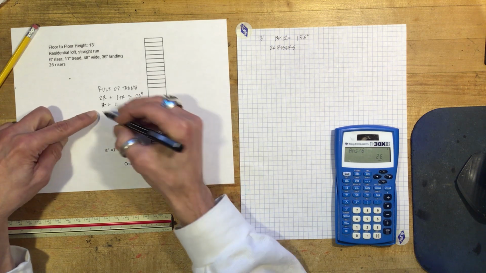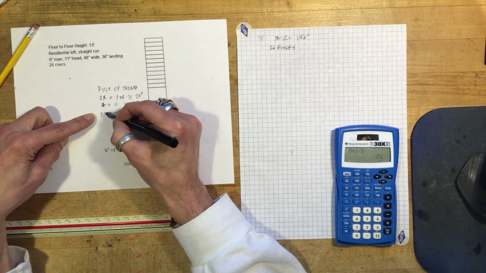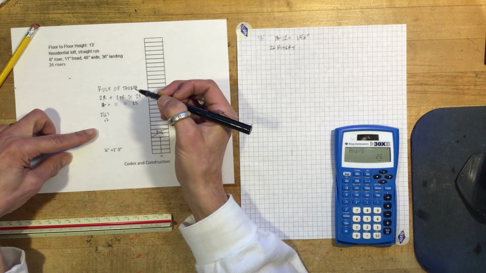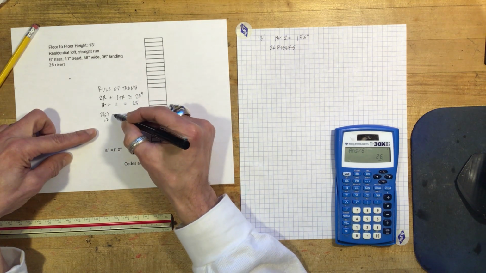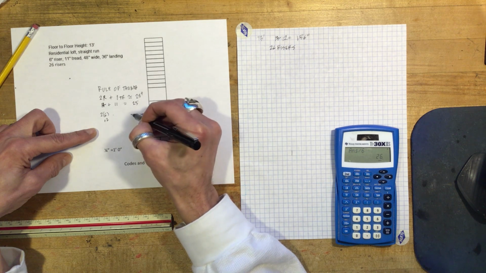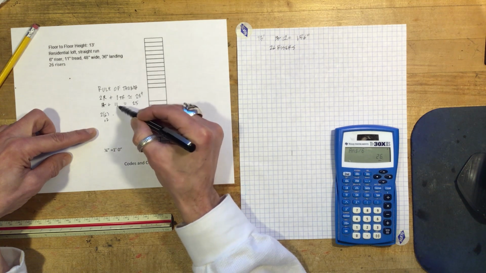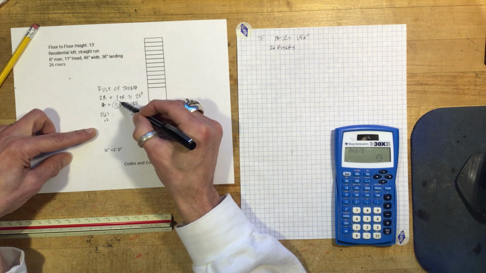If we use 6-inch risers, we get 12, and in order to get this closer to 25, we have to increase the size of the tread.